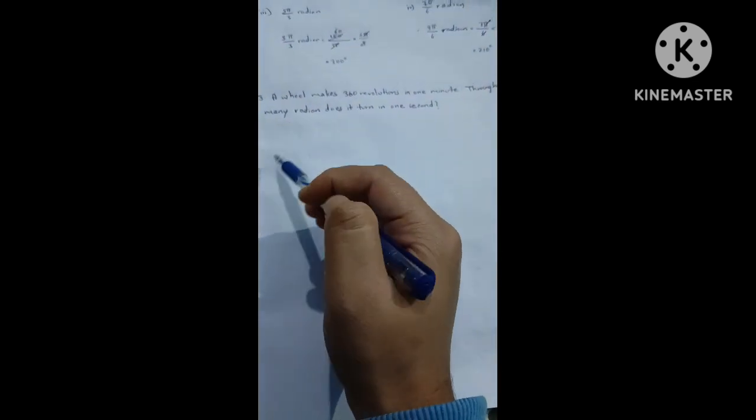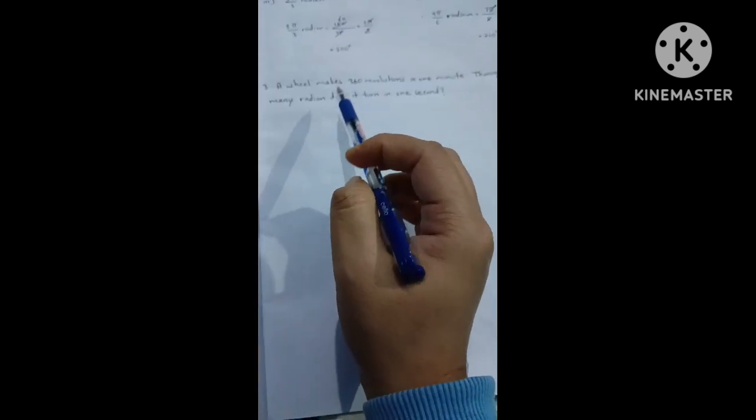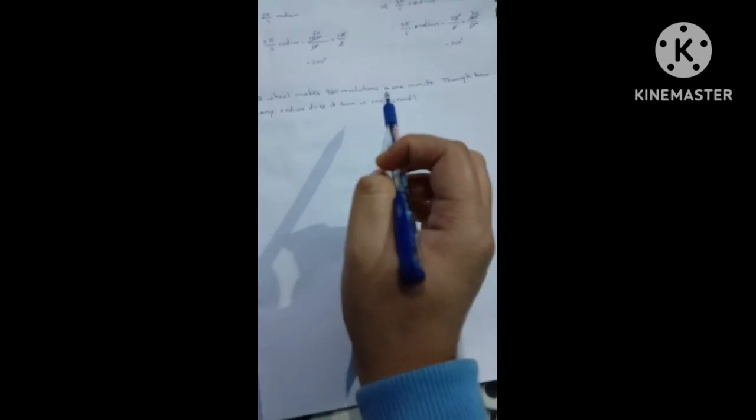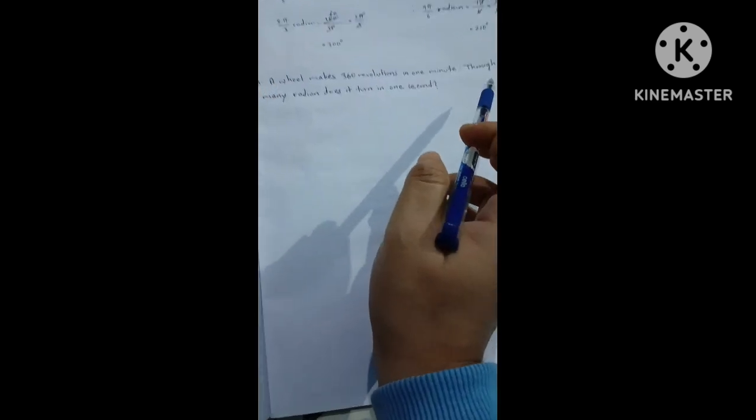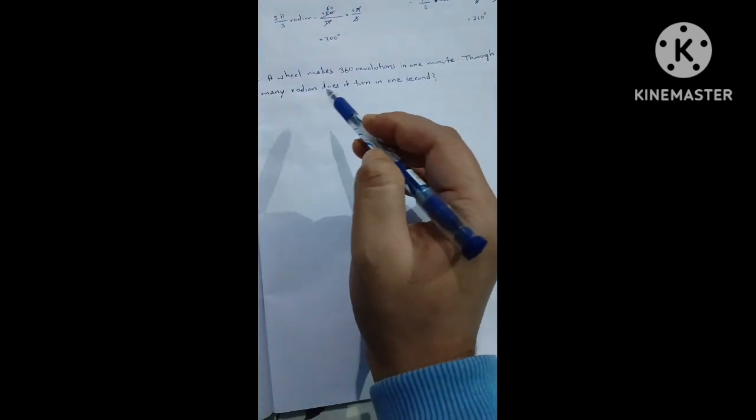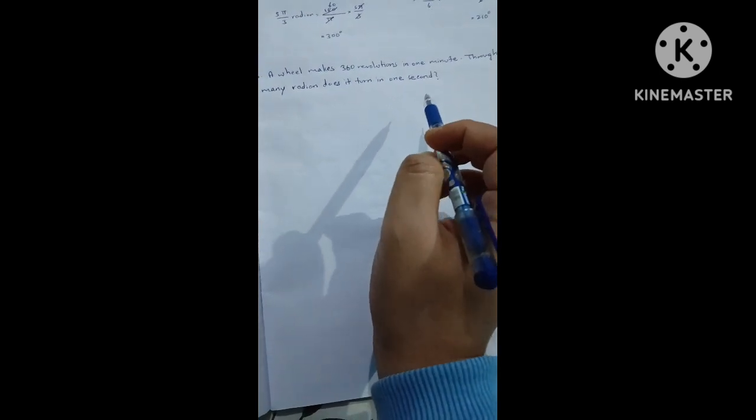See the next question. A wheel makes 360 revolutions in 1 minute. Through how many radian does it turn in 1 second?